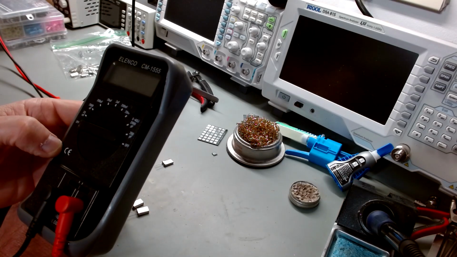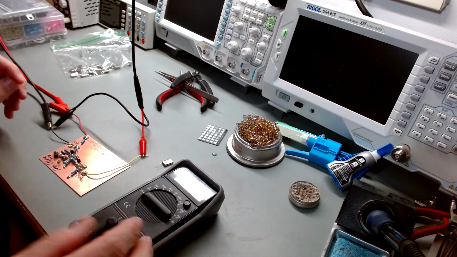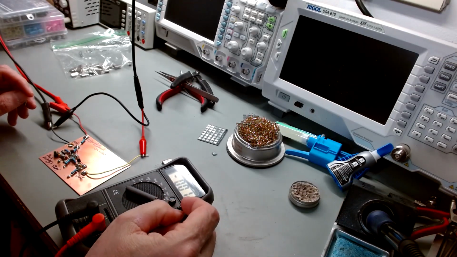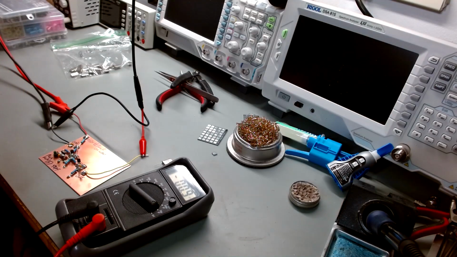That works. They're not the most accurate, the most amazing, but let's run over here. Let me adjust it and put it on picofarad, and let's see what this reads. I happen to know basically what this crystal is. It's reading about 5.3 or so. Well, that's a little high.